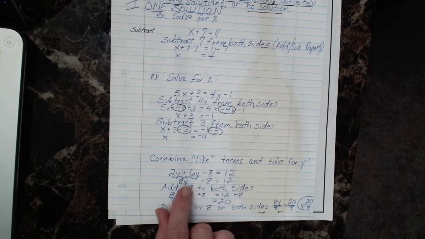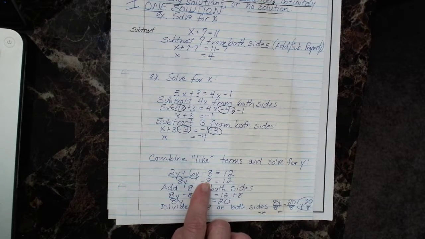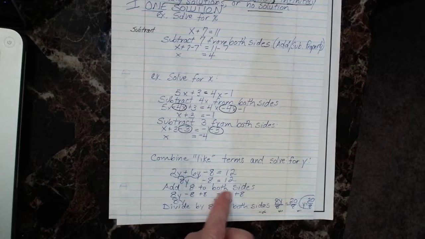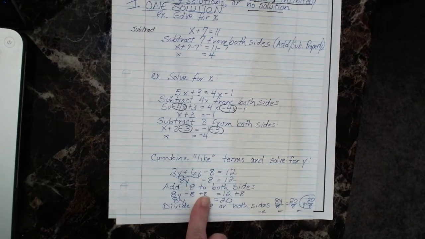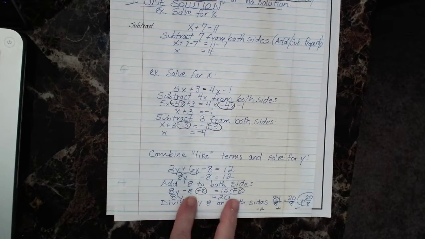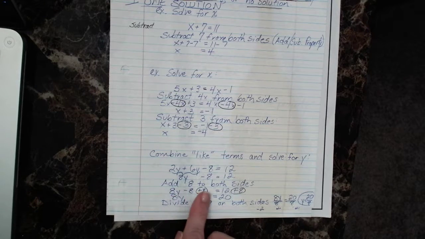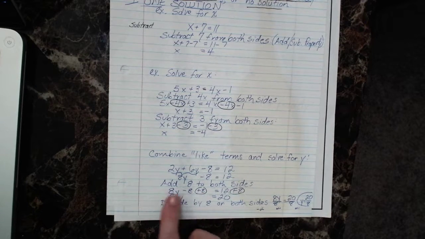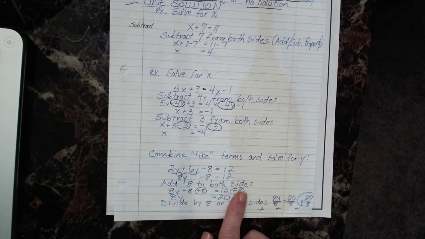Now you can see, to try to get this variable alone, you need to eliminate this 8. So you add 8 to both sides. So 8y minus 8 plus 8 equals 12 plus 8. So you have a balanced equation still. Now you can look at this side and see you've eliminated the 8, so you bring down the 8y equals 20.